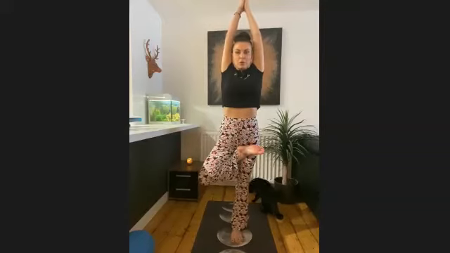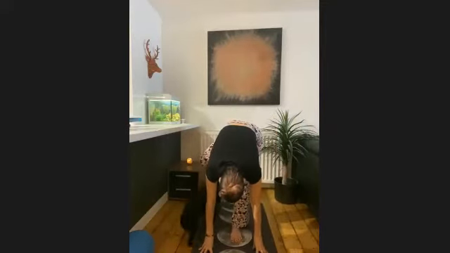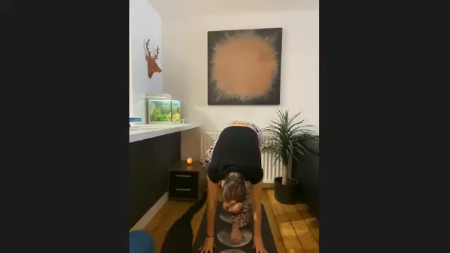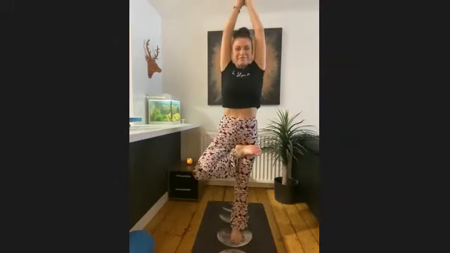And if you've got your foot in half lotus, some of you might want to come forwards. So this is good if you suffer from period pains, stuff like that. Inhaling to come all the way back up.